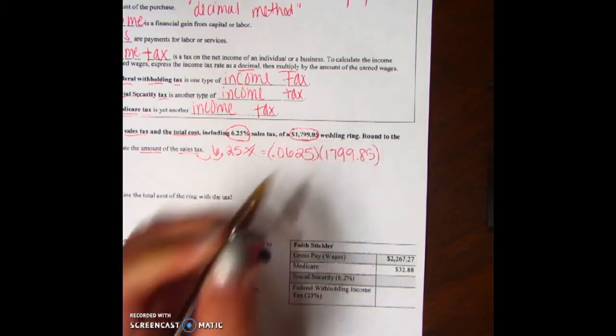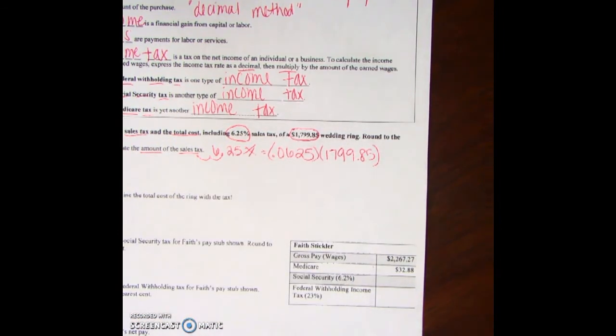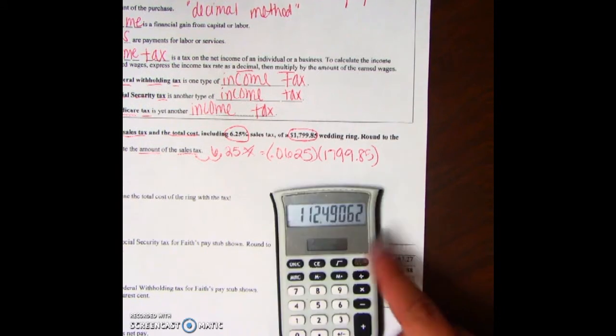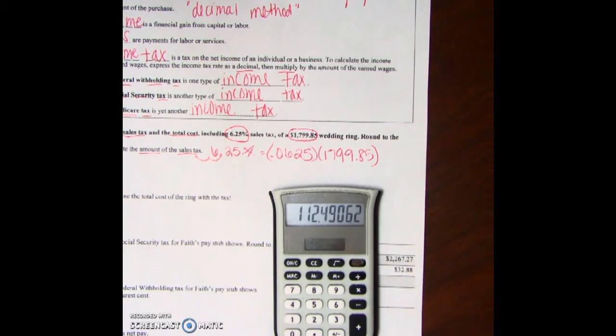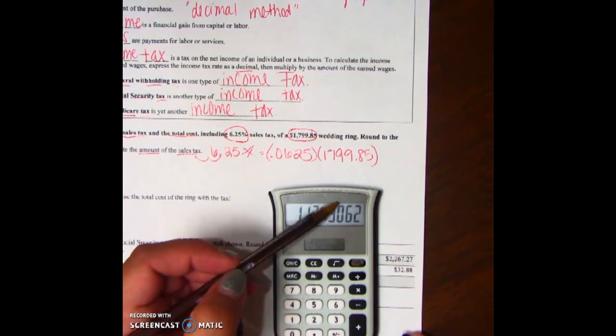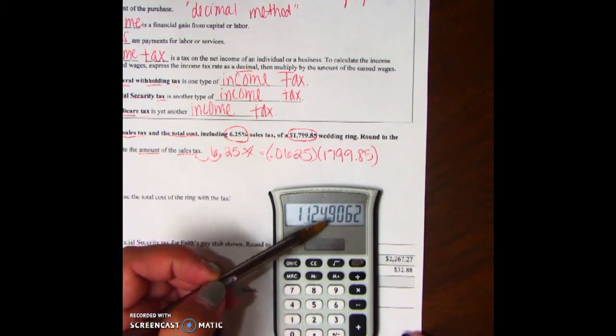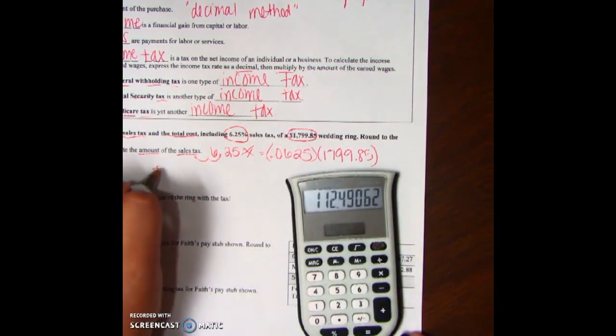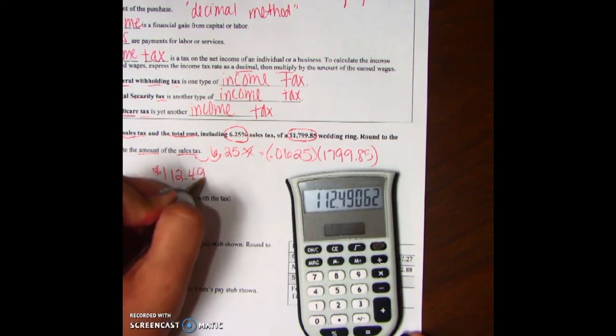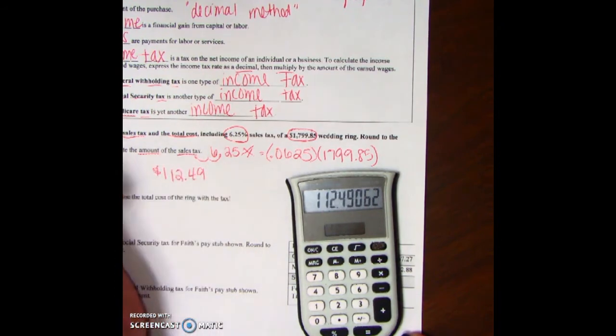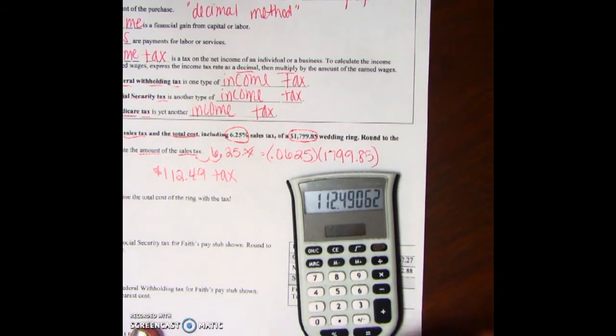And we want to take that number and multiply it with the purchase amount, the amount of the ring. So we're going to take that 0.0625, and I'm okay with you using a calculator, and we're going to multiply that with $1,799.85. And when we multiply them, this is what we get on the calculator. We get $112.49, and then it continues. Remember, we're talking about money though, so money cuts off at the hundredths place. So we would just go ahead and say that's $112.49. So that's how much the person's going to pay in tax on that ring.